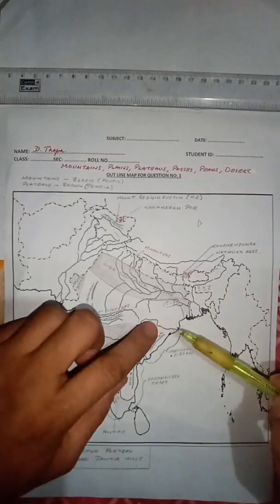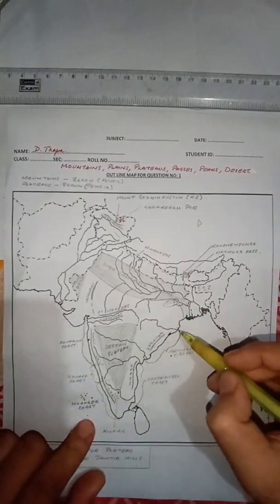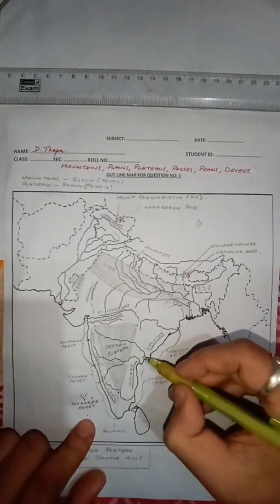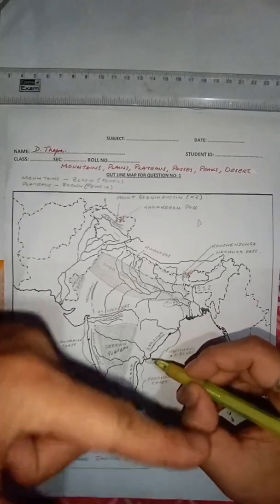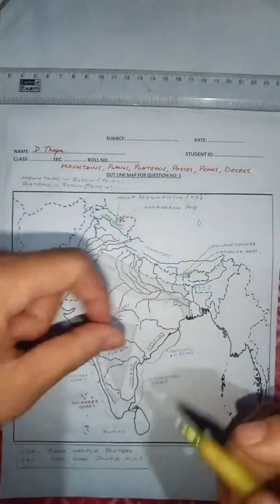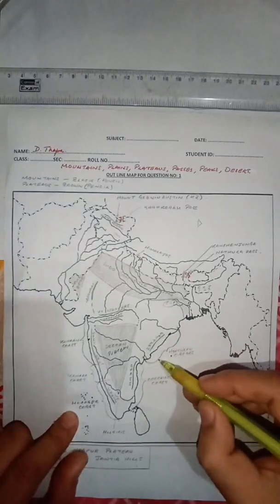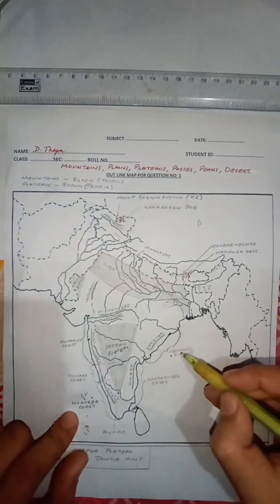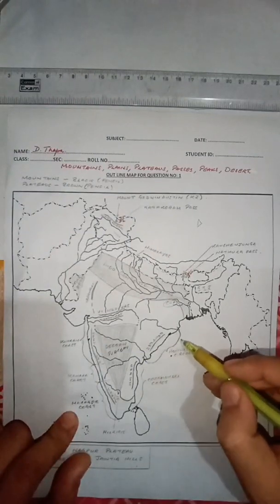If you look at this Mahanadi river, it looks like this. From this point to this point, not this point. This point should be marked. From here, we make a bracket and mark Northern Sircar.